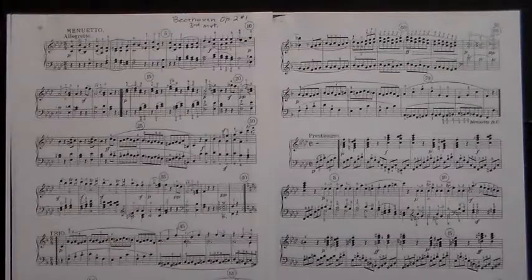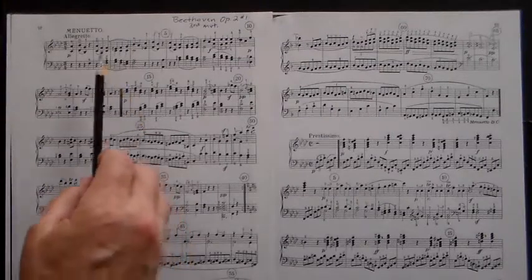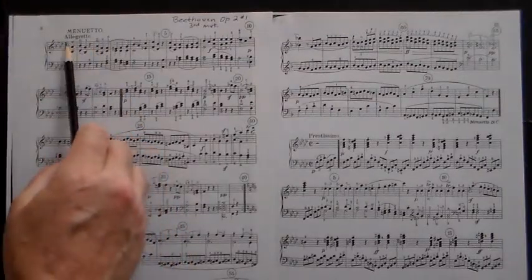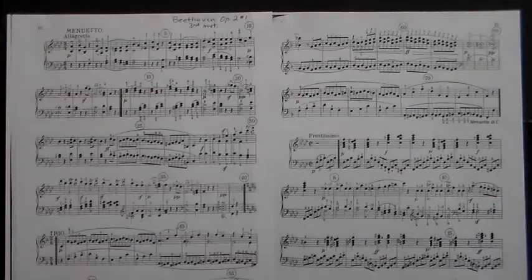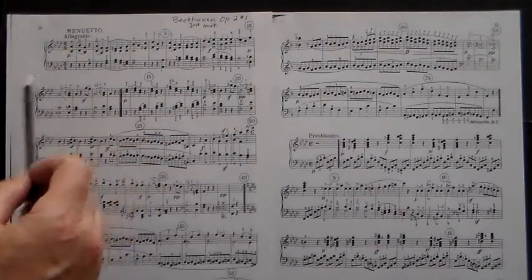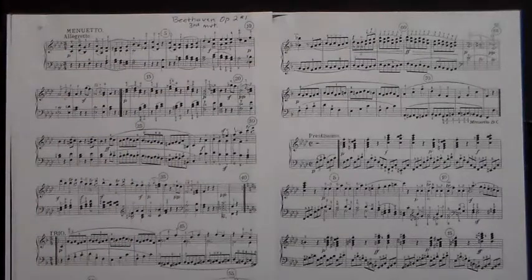So one of the things I talked about with the minuet is that it has a tempo that's not quite as fast as what you'll find in the typical scherzo. So allegretto is the typical tempo marking for minuetto. And so, a little bit slower.